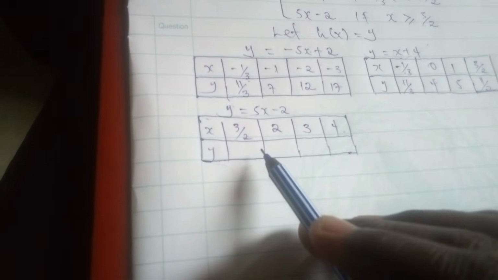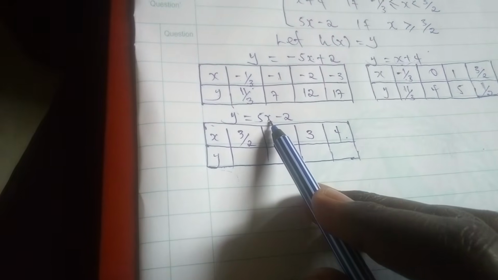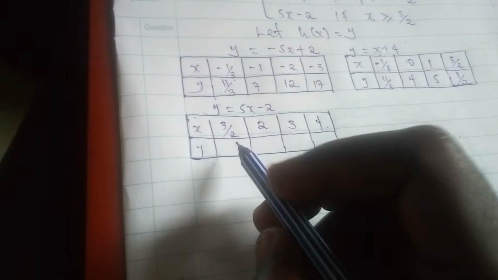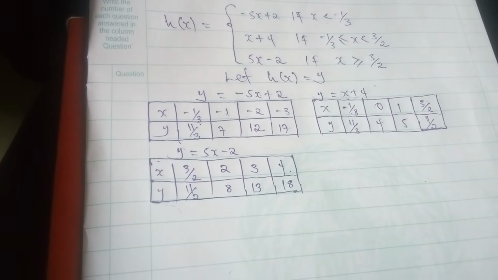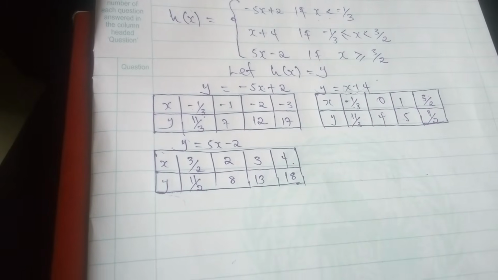So you are going to replace them like that, and then you solve for y by replacing each value of x where there is x. So when you replace, you're going to obtain 11 over 2, then that is 8, that is 13, then that is 18. And then from there, since you have the coordinates, you can draw.